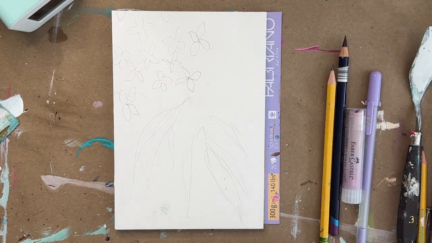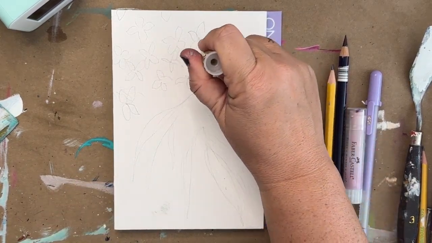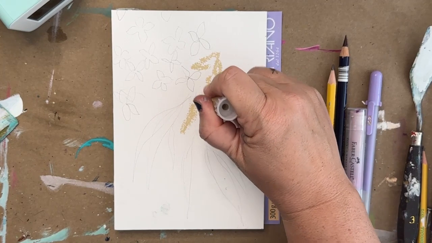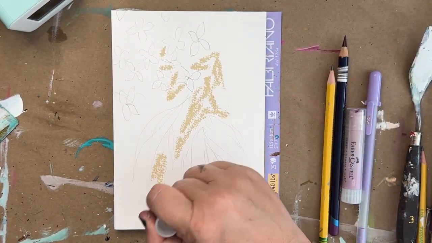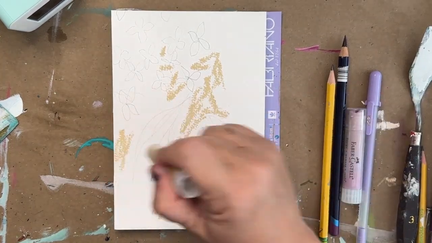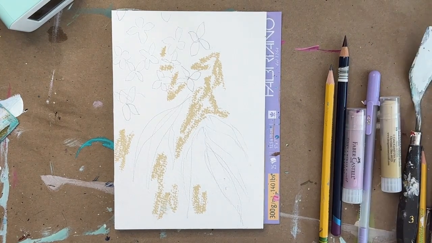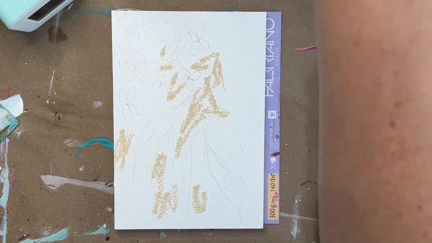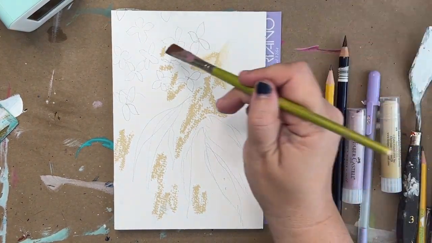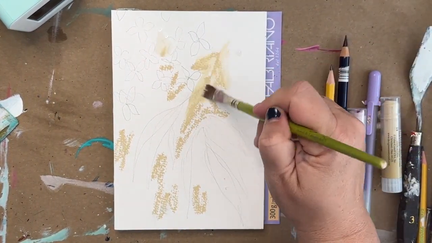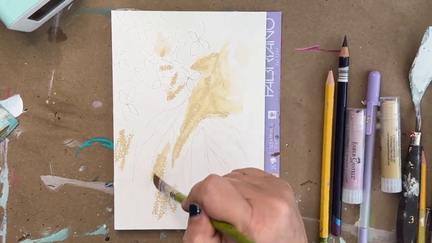I know I want a lot of tan in here, so I'm gonna start with the gelato and just get some texture in here. Gelatos are really interesting because they can give you a crayon-like texture, but then you can also get a brush, add some water, and spread them around like watercolor. They are fun to work with because you get 2 different textures out of 1 supply.